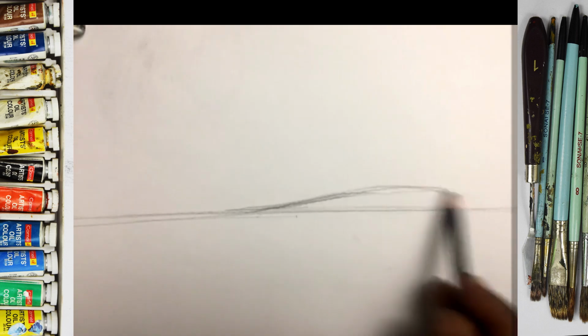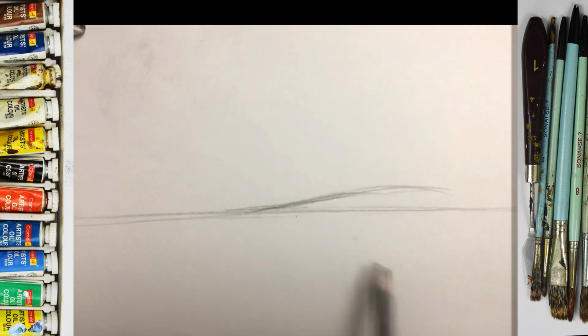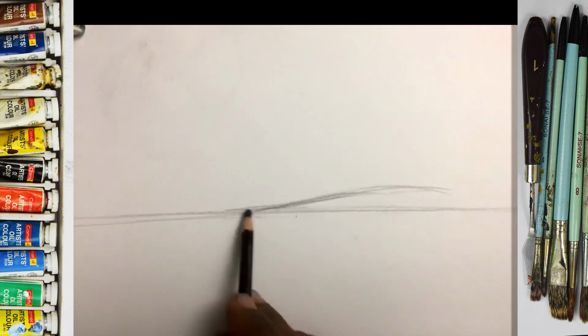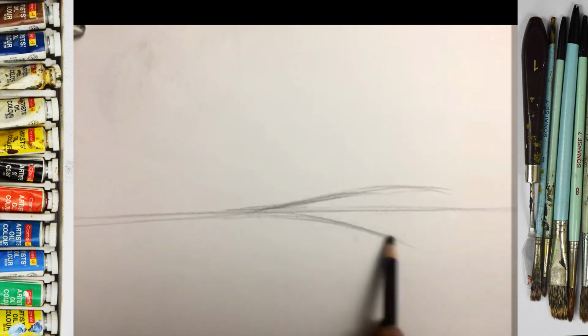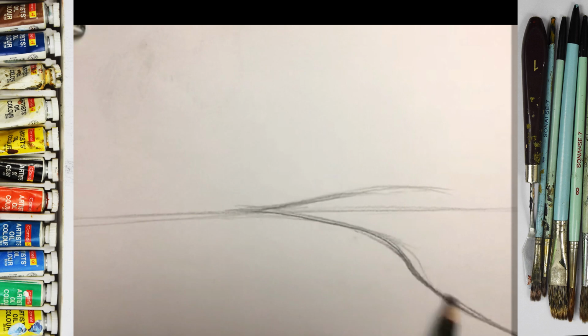Land. And from here the road. Here you can draw the road like this. Okay.